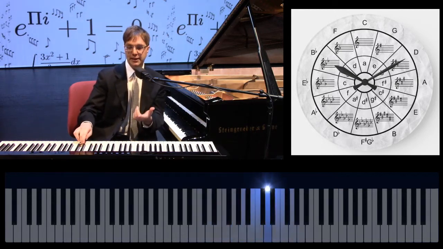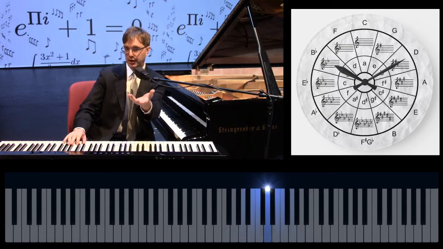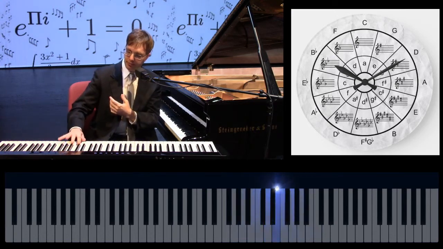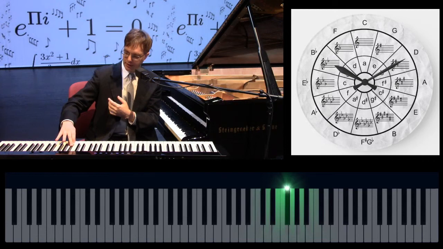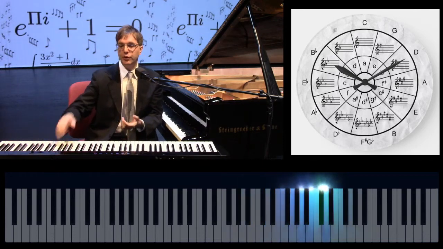Now we're at D, and in order to create the D major scale, you keep the same sharp that you had from G major, and use the major second, whole step, whole step, half step, whole step, half step. Now we've got D major. And so it goes, that's 2 sharps.